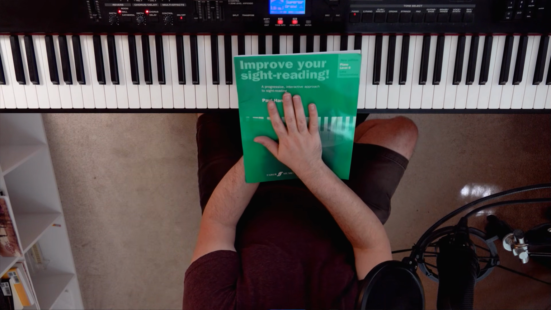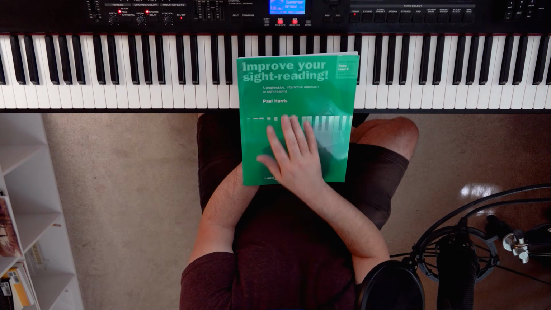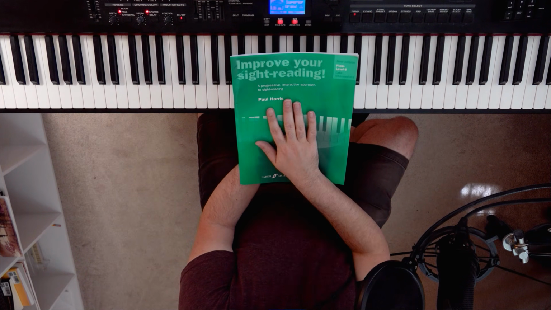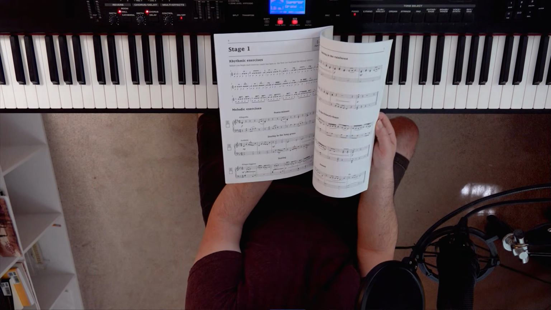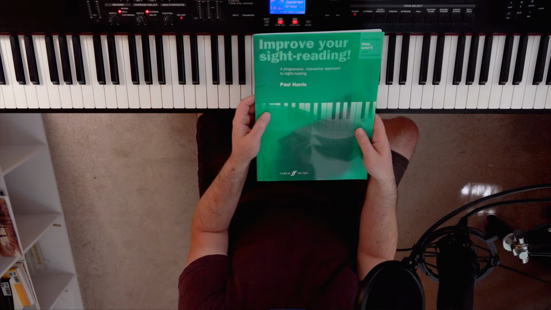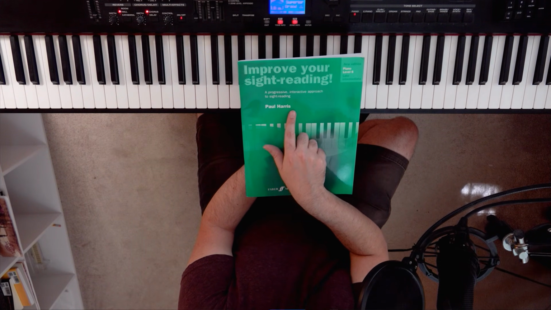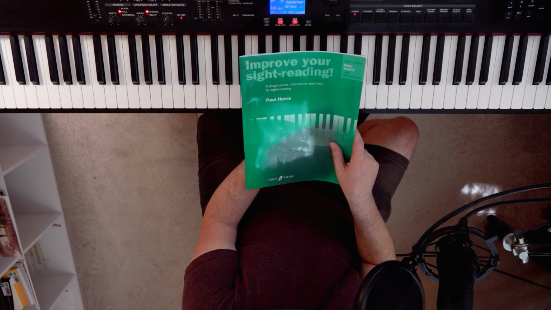And lastly, I would pick up a sight reading book. We're not going to talk a whole lot about sight reading today or at all, but it is, at least today, the most important skill while learning music, which is being able to read a piece of music from sight. And this sight reading book, I would start at level 1. It's called Improve Your Sight Reading by Paul Harris. This is book 6, but it starts with book 1, so make sure to get that one.